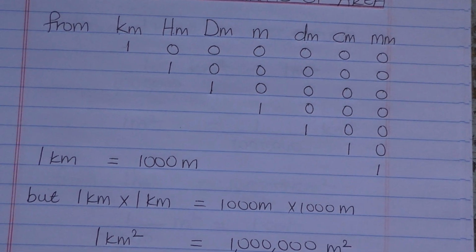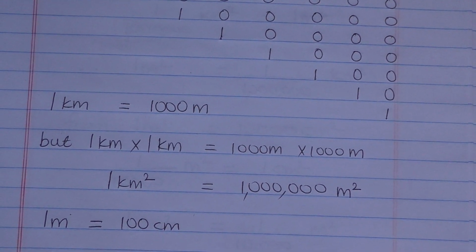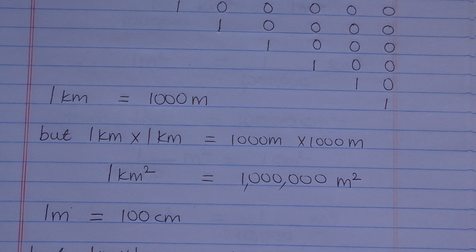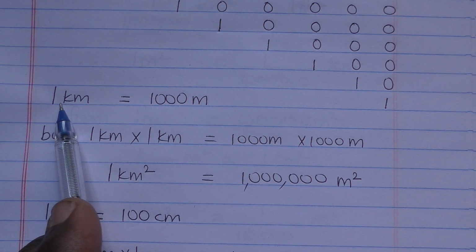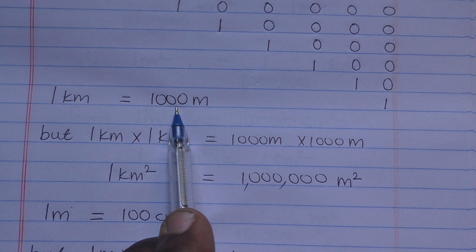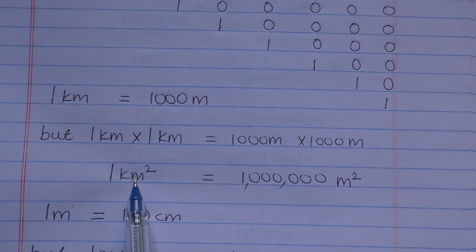From that, we now come to how we get area. Remember, for area, we square. So, if 1 kilometer is equivalent to 1,000 meters, then what about 1 kilometer squared?